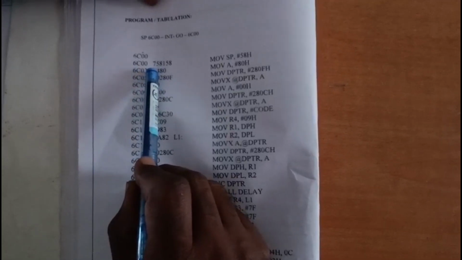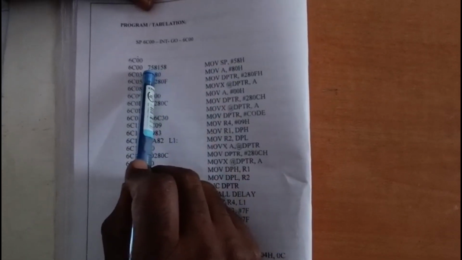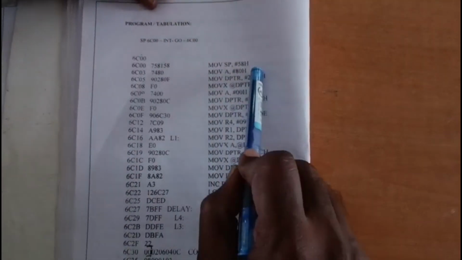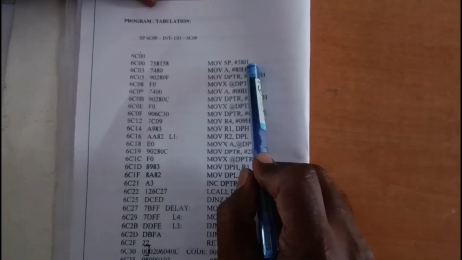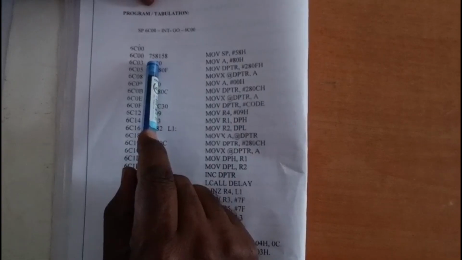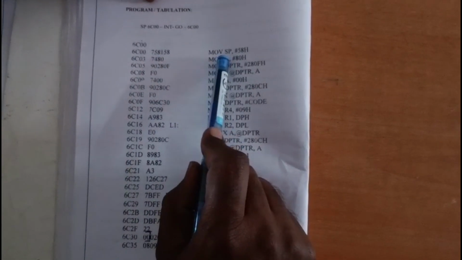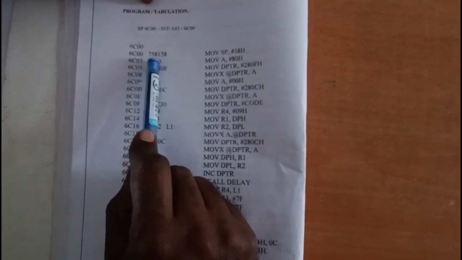Normally we are using codes. In that 6C00 location, we enter 75. Actually, 75 is the command for move. It is an op code, number 75. Op code means operation code. Normally we write a program in a form a human understands, but a machine understands only digital form. So we directly feed in the op code. That is, the op code is used to give the programming code. So the move stack pointer code is 75 and 81, that is the op code.